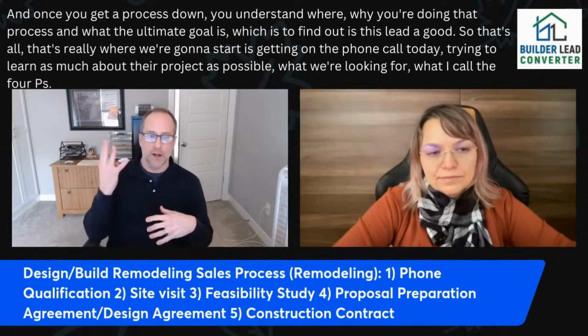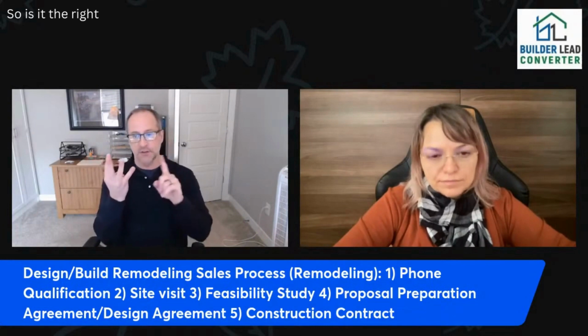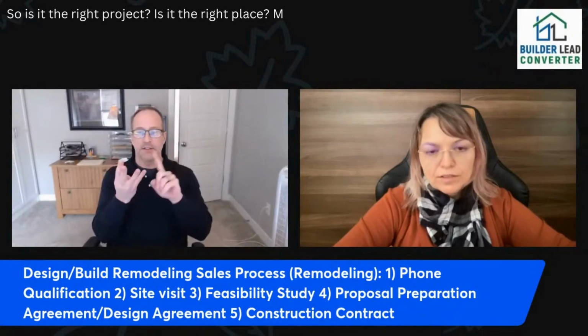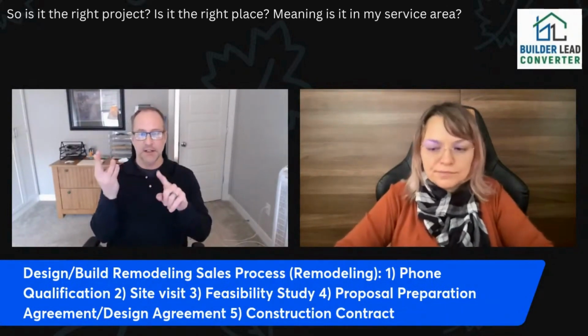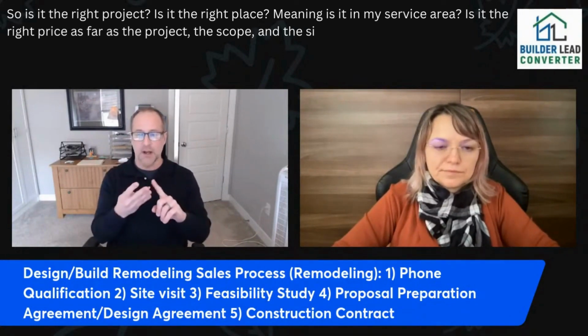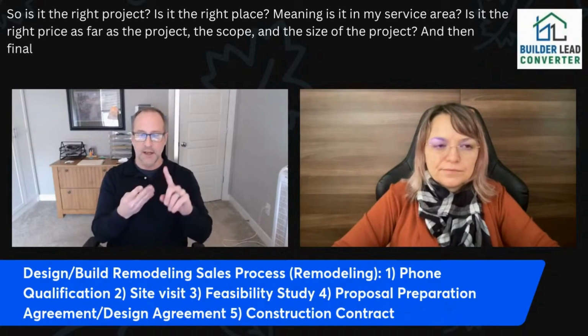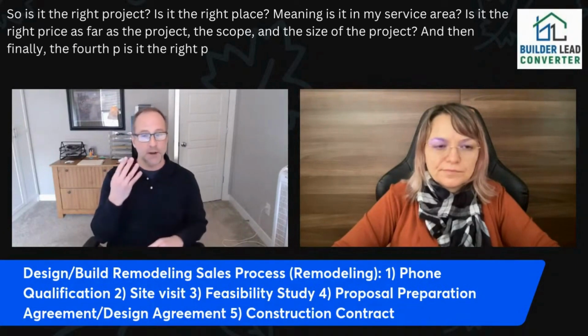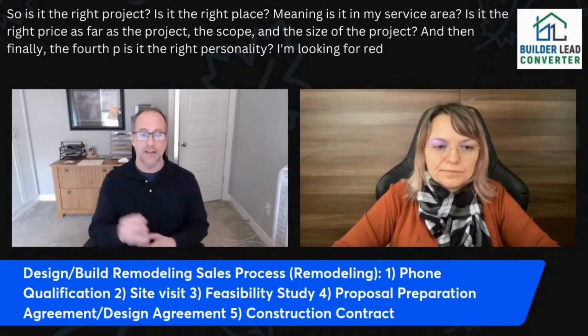What we're looking for, what I call the 4 Ps. So is it the right project? Is it the right place, meaning, is it in my service area? Is it the right price, as far as the scope and the size of the project? And then finally, the 4th P: is it the right personality? I'm looking for red flags here.